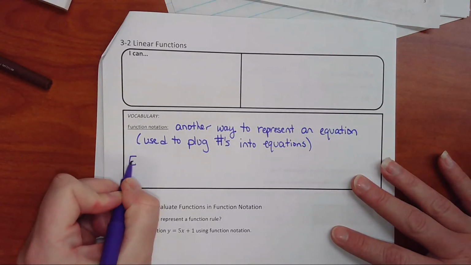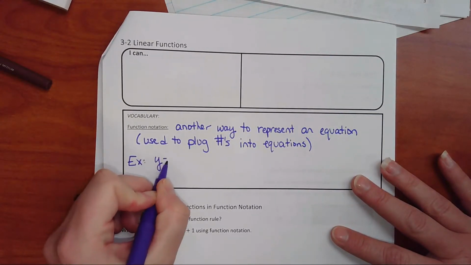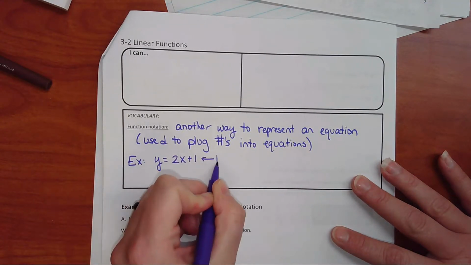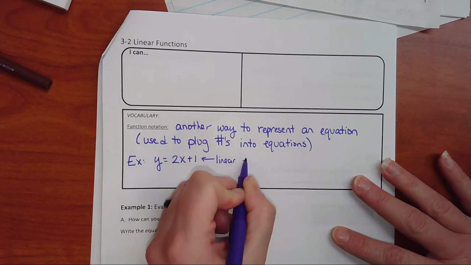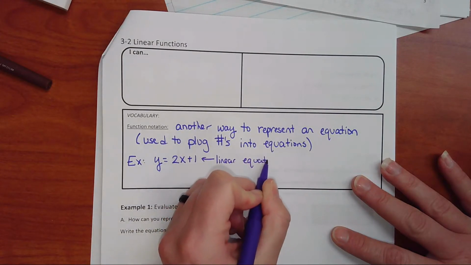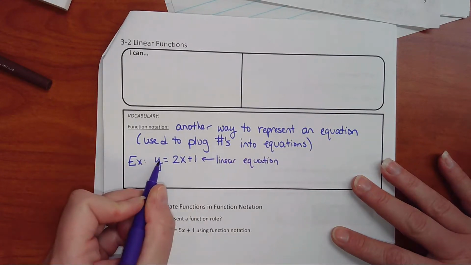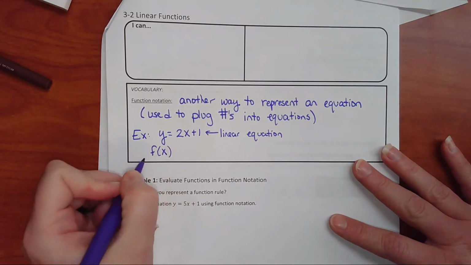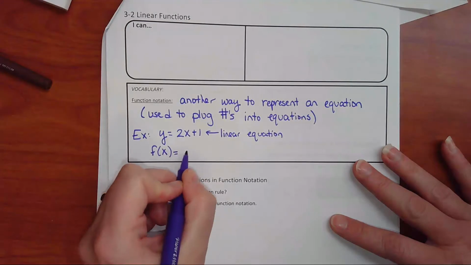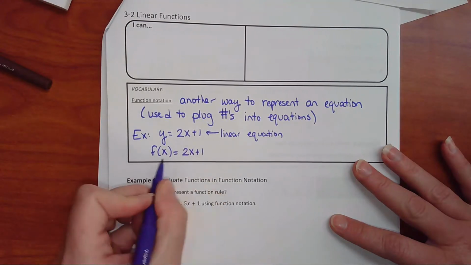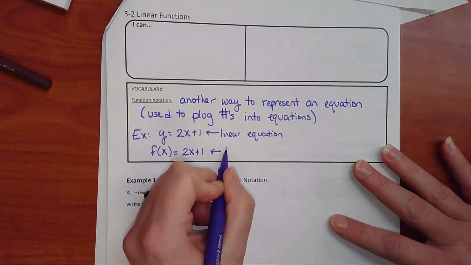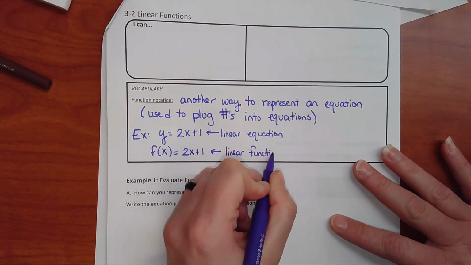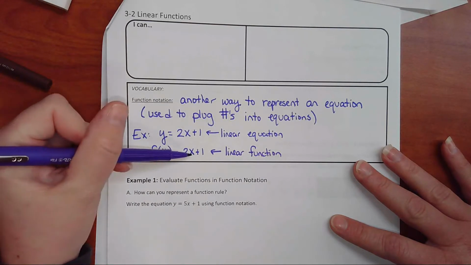For example, if you had y equals 2x plus 1, this is called a linear equation. But the minute I take the y away and change it to f of x or g of x or h of x or whatever, and then you just rewrite the right side, this now becomes a linear function. So this x and this x, they're the same number.